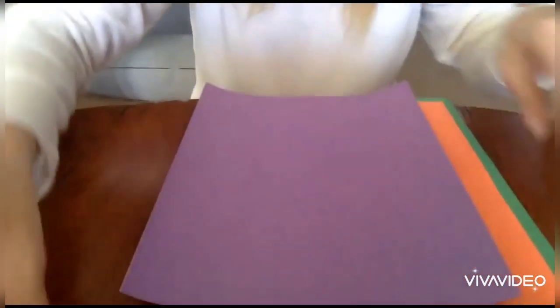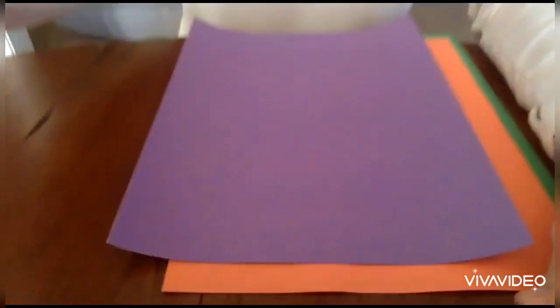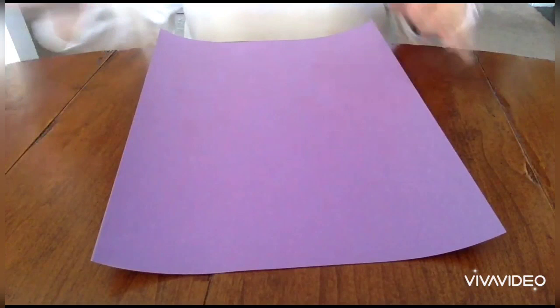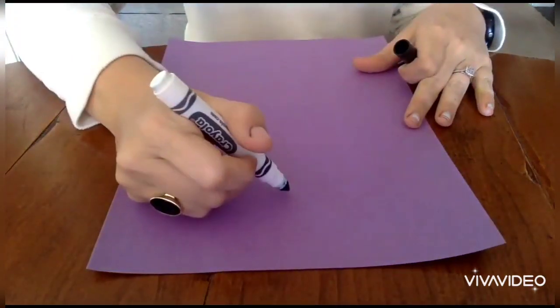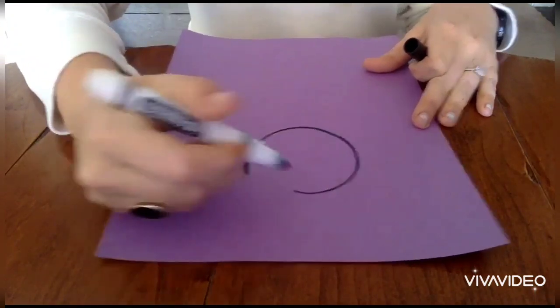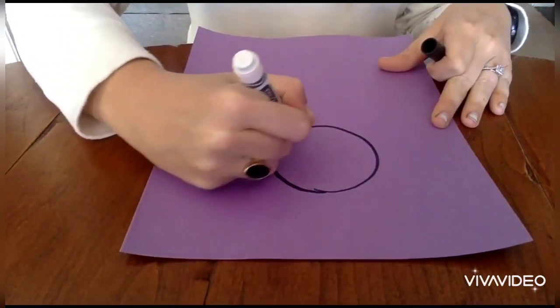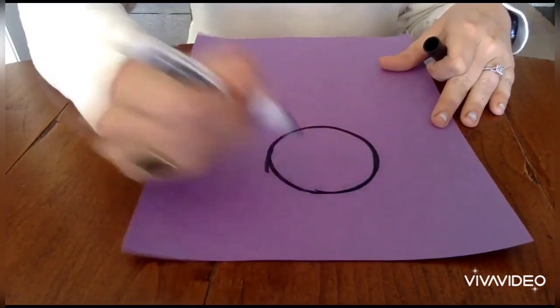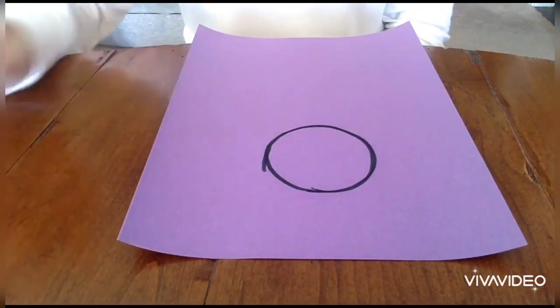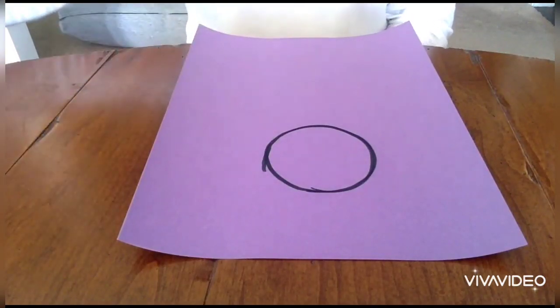So pick one of your favorite colors that you have pulled out of your construction paper. I'm going to start with purple. And move this down so you can see. And on your first piece of paper, I want you to draw a circle. There's my circle. And when you're done drawing your circle, I want you to cut it out.